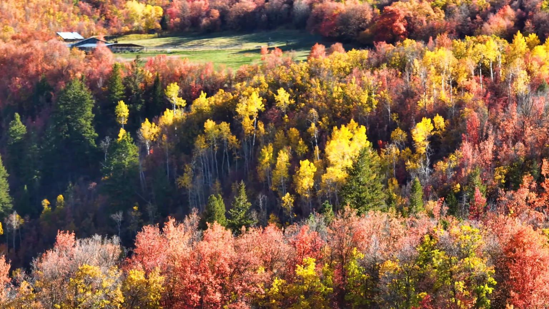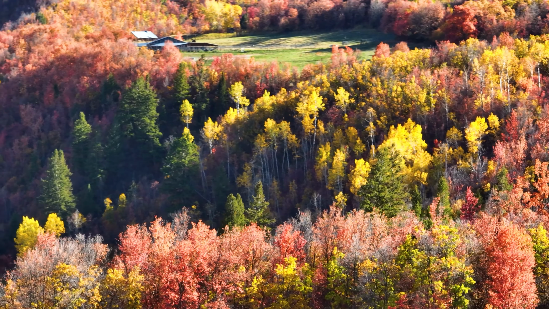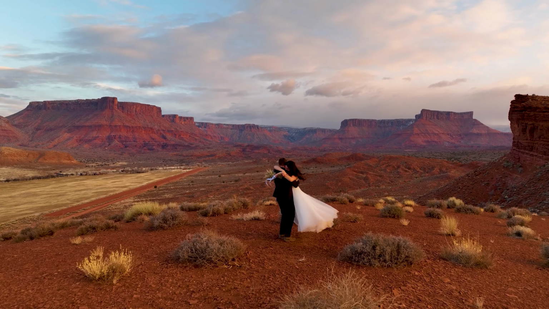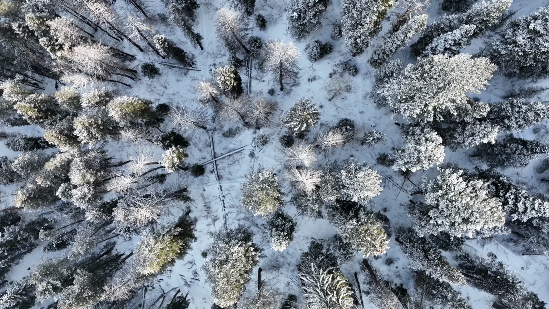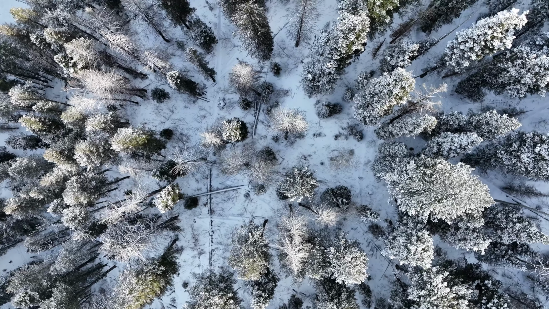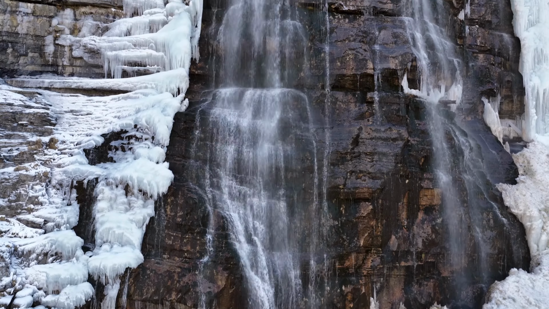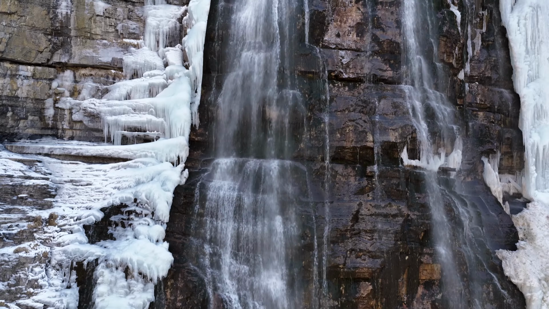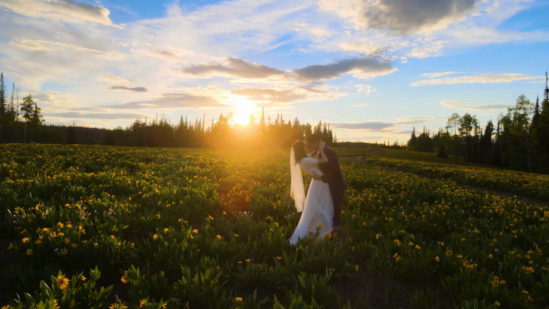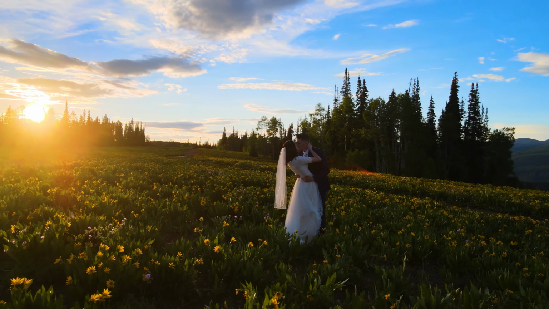What separates average drone footage from truly cinematic aerial video is not just the camera settings, location, or time of day, it's the movement of the drone. In this video, I'm going to show you how to move your drone to get the 30 best drone shots for cinematic storytelling. I will also show you how each of these moves will impact your audience in a way that captures specific, powerful emotions.